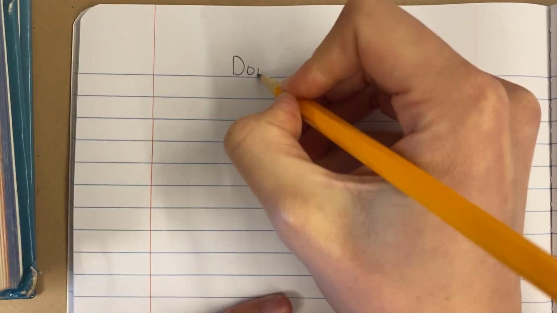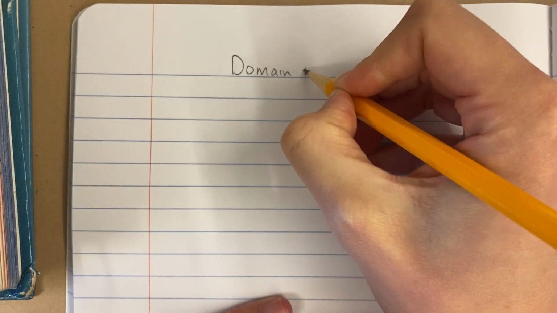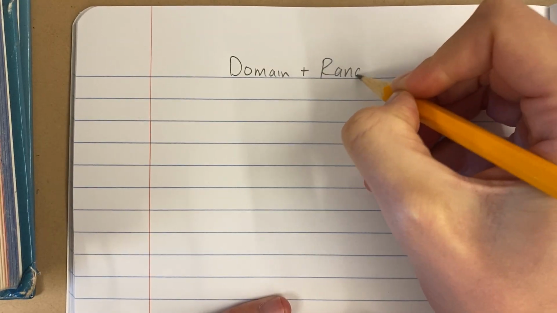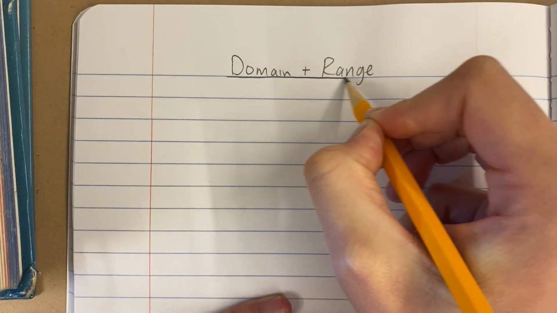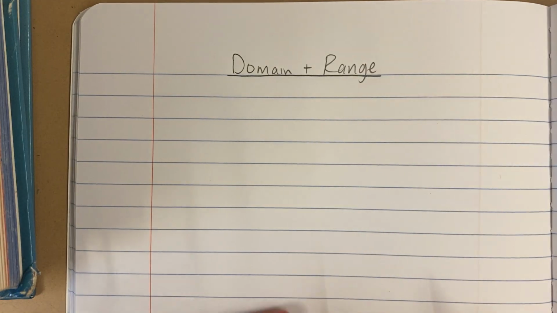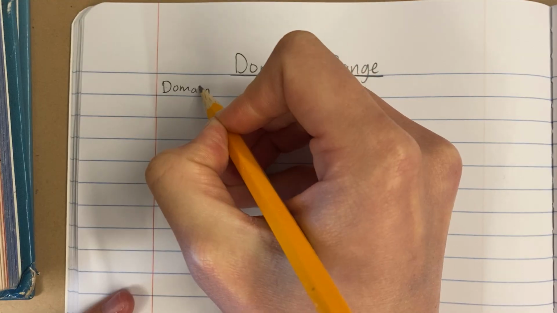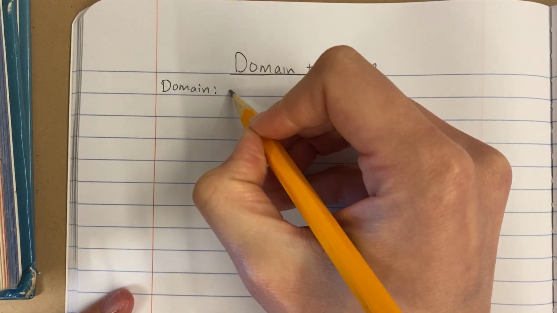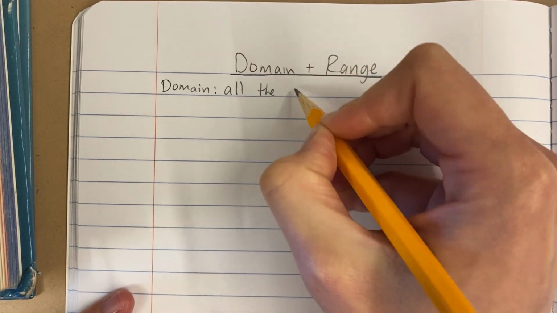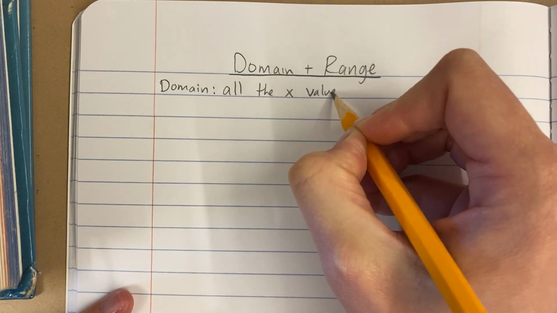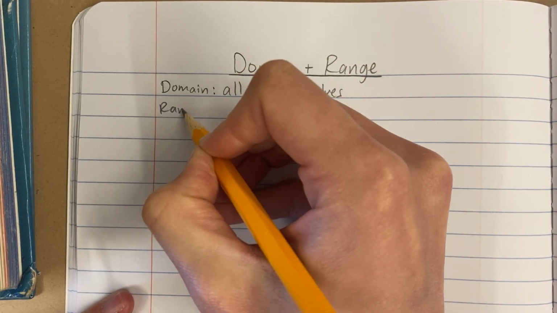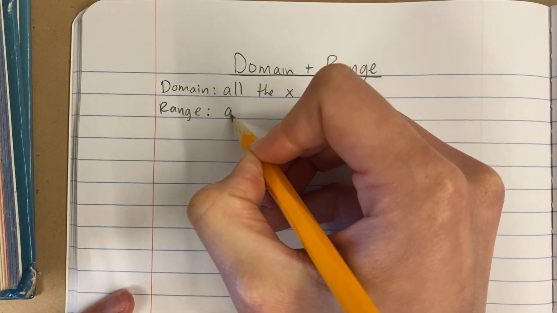We're going to be learning now about the concept of domain and range. This is a concept that we address here in algebra, and it comes up again and again in higher level math. So the basic definition is this. Domain is all the x values, and range is all the y values.